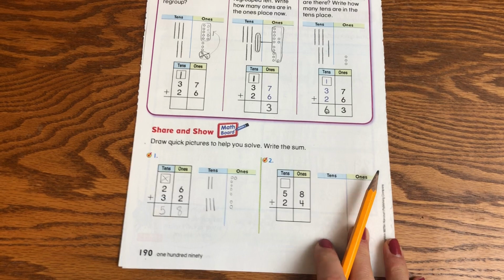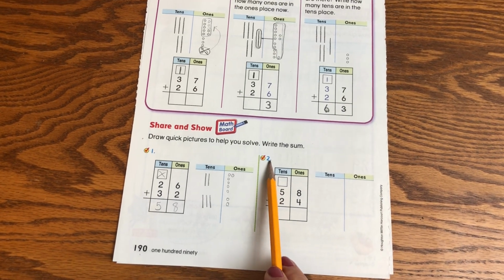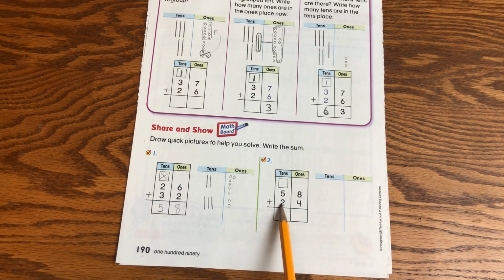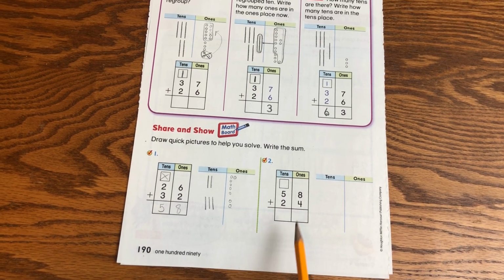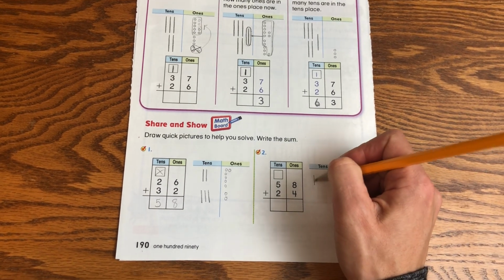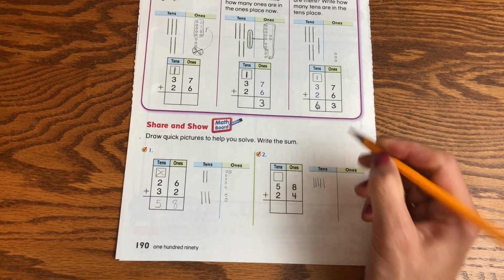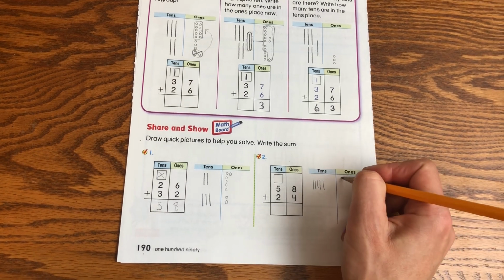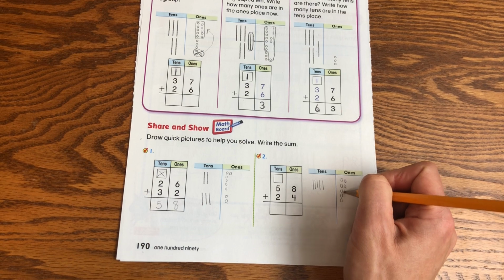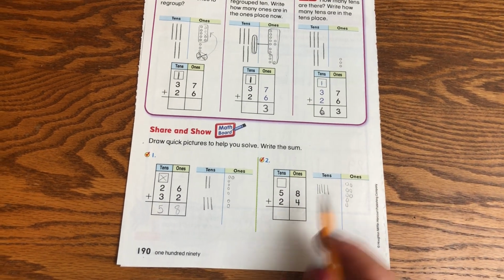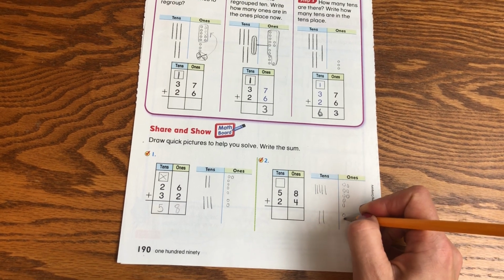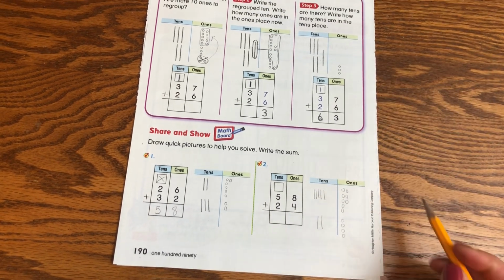Let's move on. Number 2. Please read it with me. 58 plus 24. Here we go. Let's model 58. 10, 20, 30, 40, 50 plus 8. 1, 2, 3, 4, 5, 6, 7, 8. Plus 24. 2 in the tens place. 4 in the ones place.